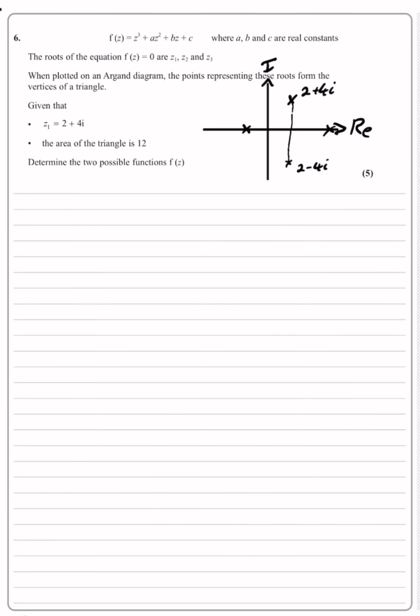The difference between 2 plus 4i and 2 minus 4i is going to be 8. And so if we're forming a triangle with the third root that sits on the real number line, then there's two possibilities. It's either going to be to the left or to the right. We're told that the area of the triangle formed is 12. So doing a little bit of basic half times base times height, a half times 8 times the height is 12. We know that the height must be 3.